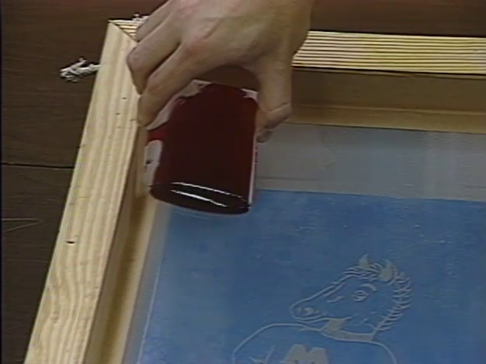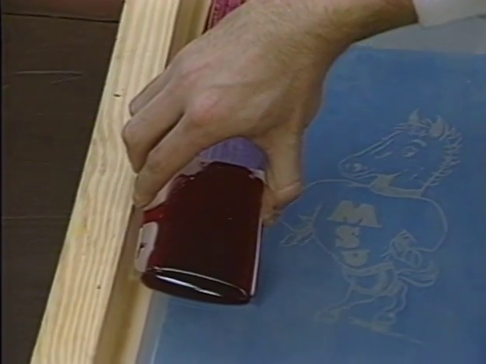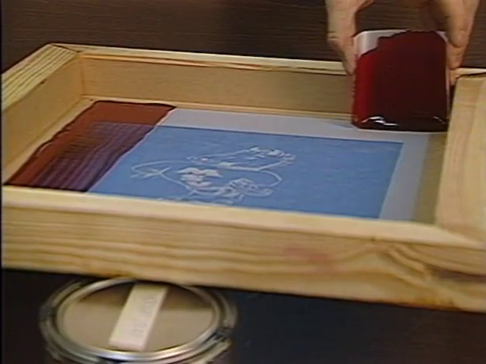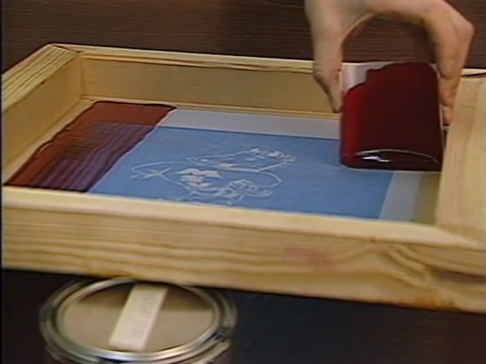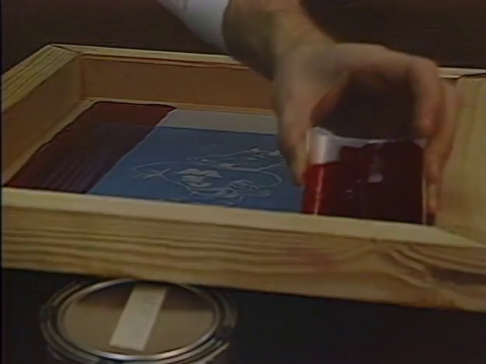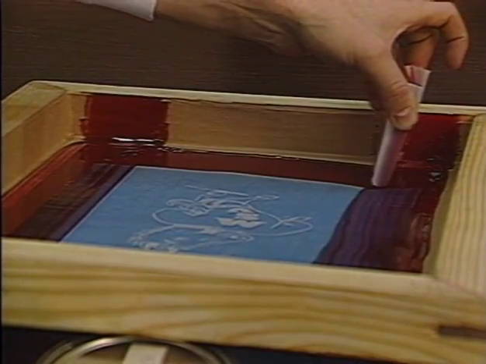The non-image areas that must not print can be blocked out with a masking material. Water-based or lacquer-based liquid masking material or blockout can be applied to the screen with a brush, a piece of cardboard or plastic, or a small squeegee. The type of blockout should be compatible with the type of stencil on the screen.